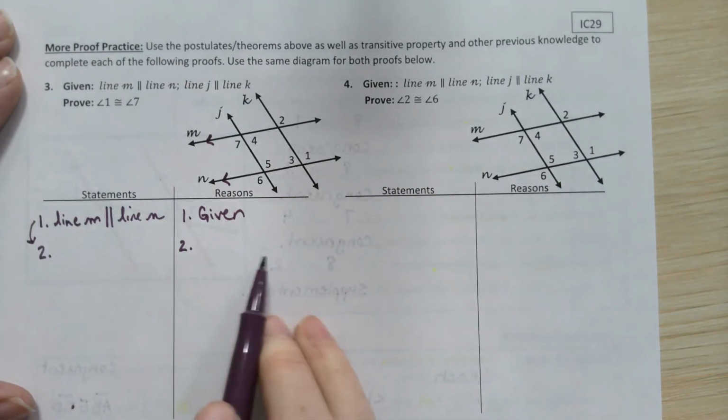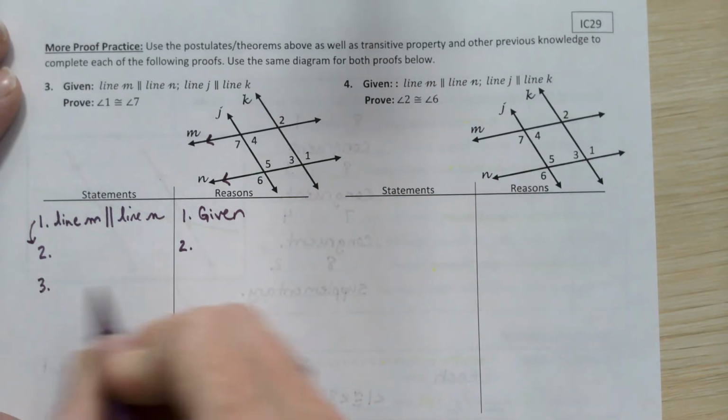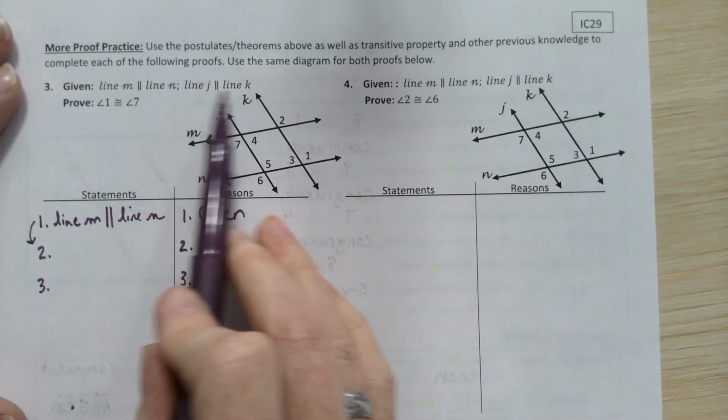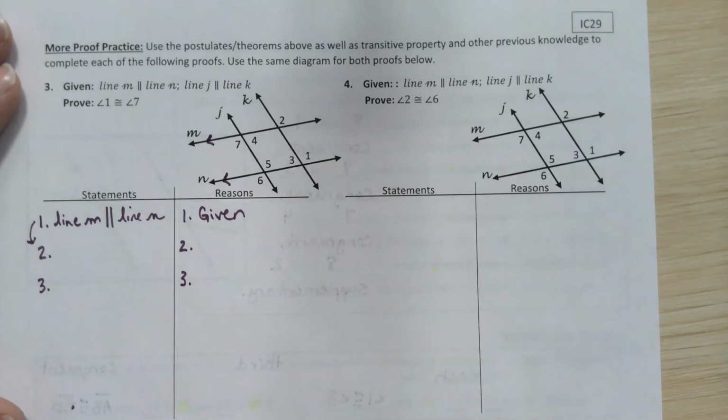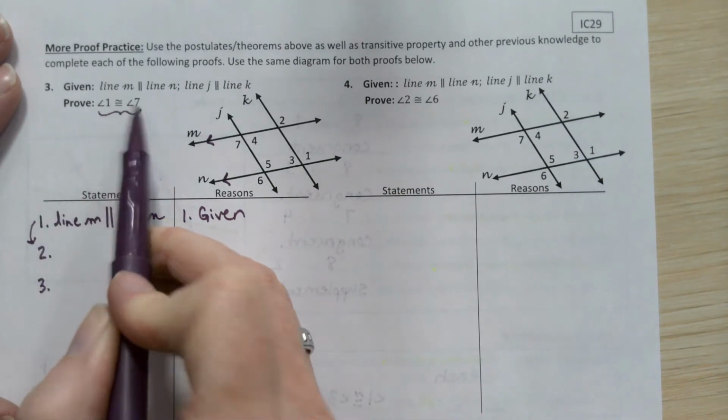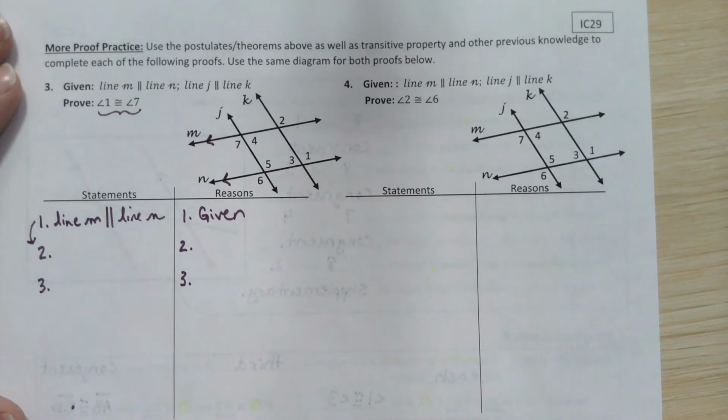So if you want to leave that statement and reason line open, you could go ahead and write your second given down if you would like, but I'm just going to stop for a minute because that second given is really similar and I don't want to get overwhelmed. Take a sneak peek at your goal. The goal is to eventually talk about angle 1 and angle 7.